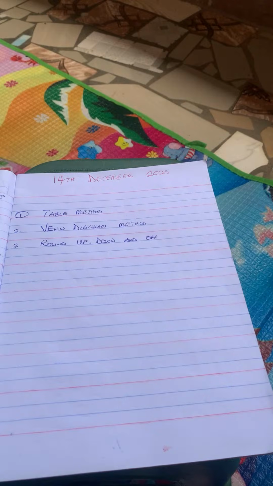We are doing revision for tomorrow's examination. If you can see the screens, I've displayed some topics that we are going to consider in this live session. We're going to consider the table method, Venn diagram method, rounding up, down, and off, as well as algebraic rule.